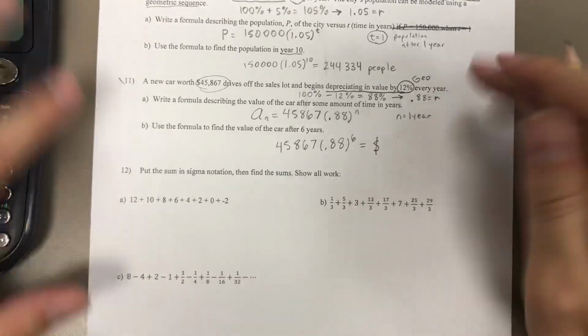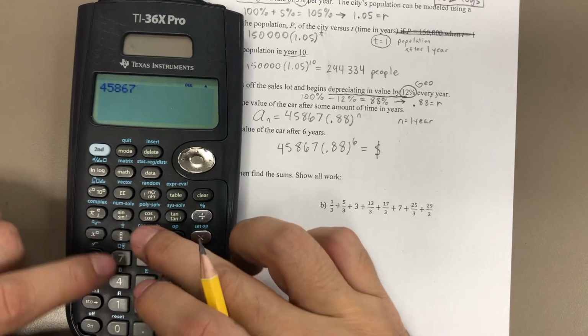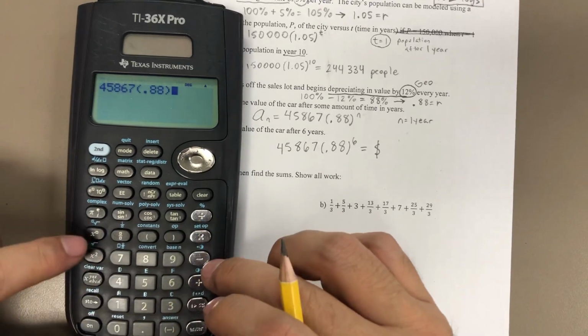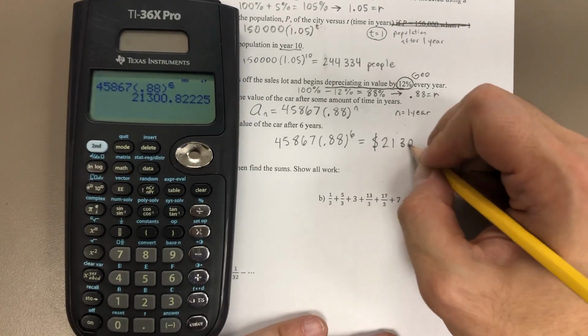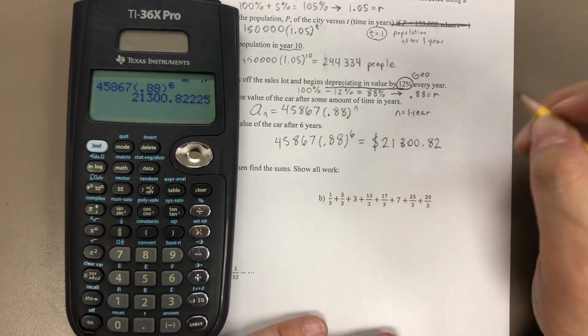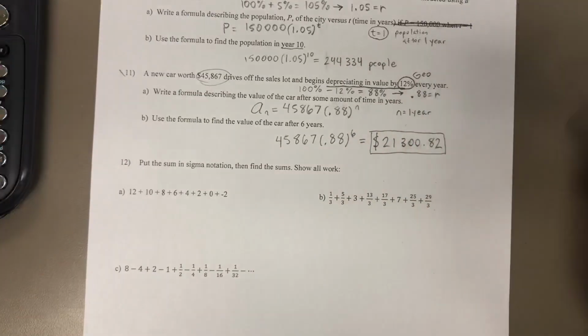Now this is going to be an amount of money, so I can put my little dollar sign on there, 45,867, and then 0.88 to the power of 6. You get $21,300.82. That's our answer. And that's all of the word problems.